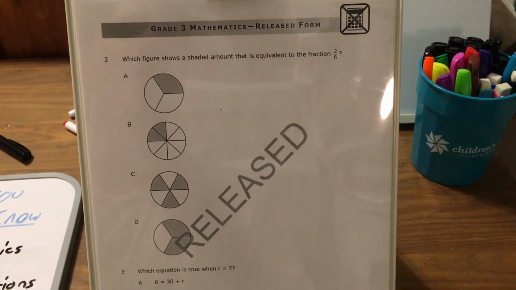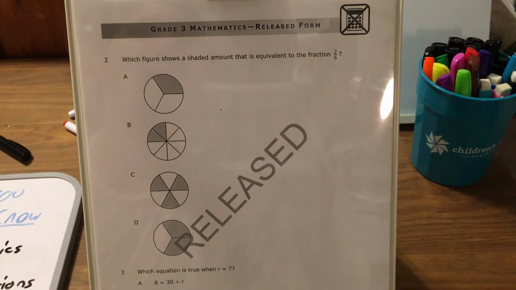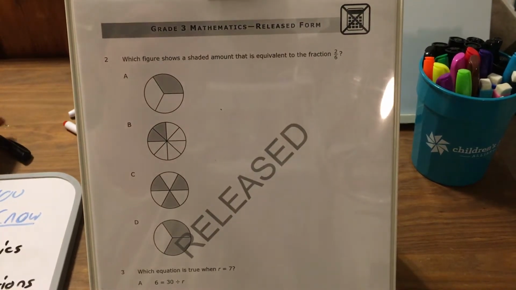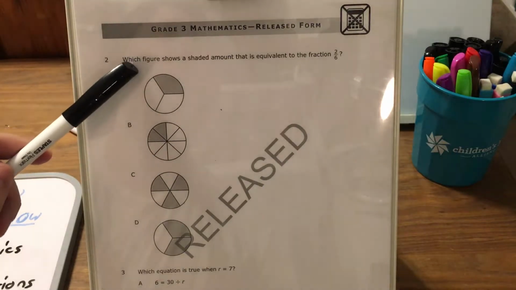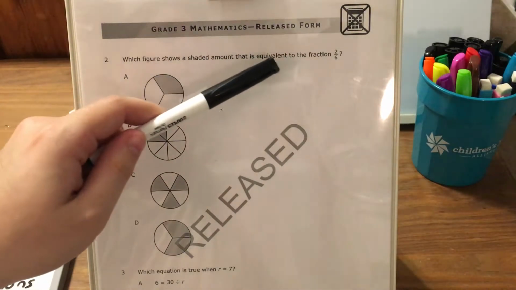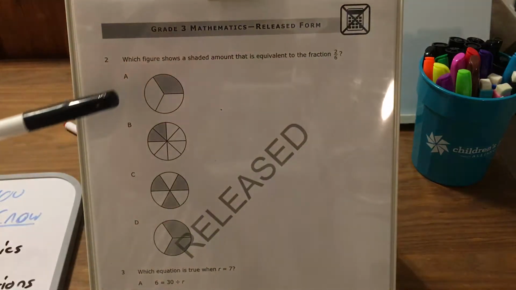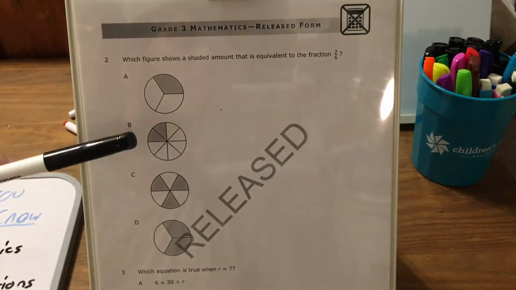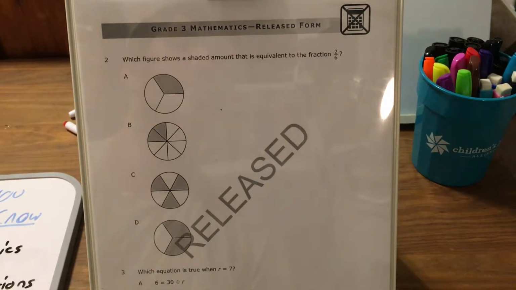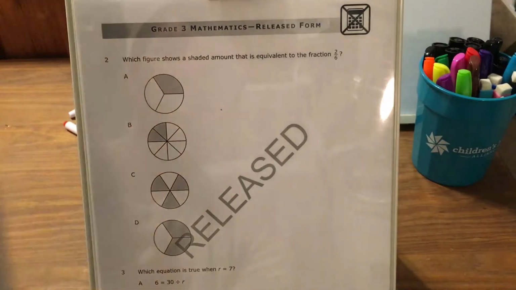This is Mr. W, and today we're going to be tackling question 2 of the Grade 3 Mathematics released items that North Carolina gave us this past school year. We're being asked to find which figure shows a shaded amount that is equivalent to the fraction 2/6, and each of our answer choices is a circle that's divided up into some sections, and some are shaded in, some aren't.